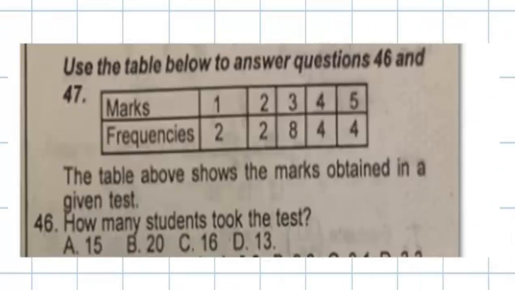Question 46 gives us a chart that's to be used for questions 46 and 47, and it says the table above shows the marks obtained in a given test. How many students took the test? We can see from the labels that the top numbers give us the marks, and the bottom numbers are the frequencies of each mark. So all we have to do is add up the frequencies to see how many students took the test altogether, because by frequency they mean how many times each mark showed up. We're assuming that all of the marks are accounted for here, so if we add up the frequencies, we should get how many students took the test.